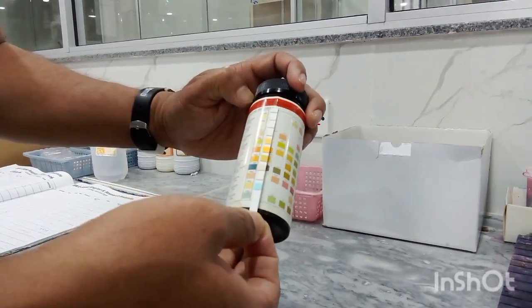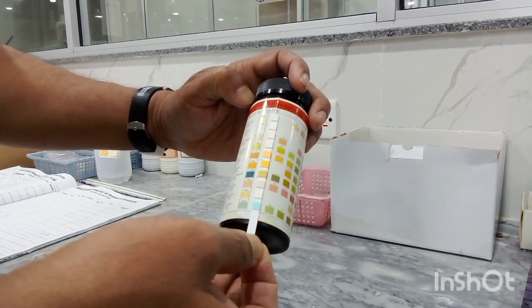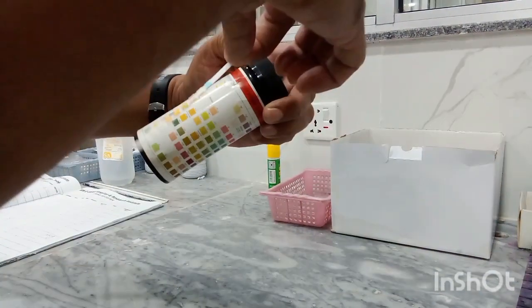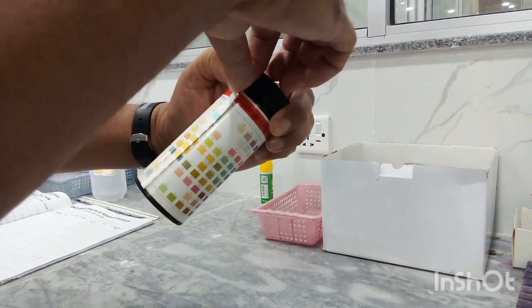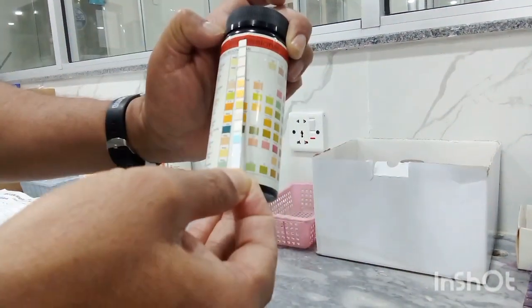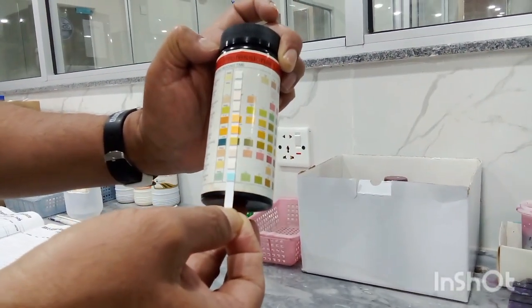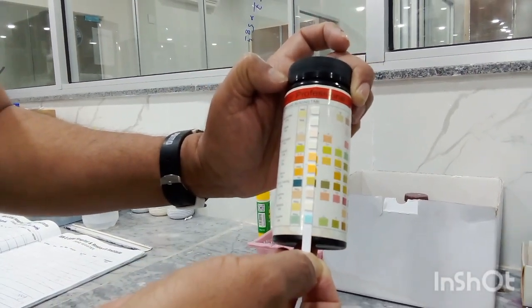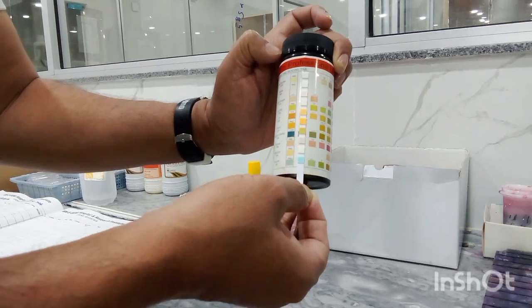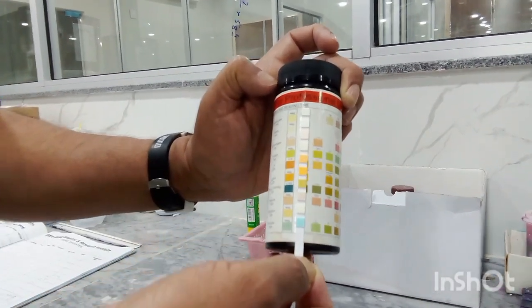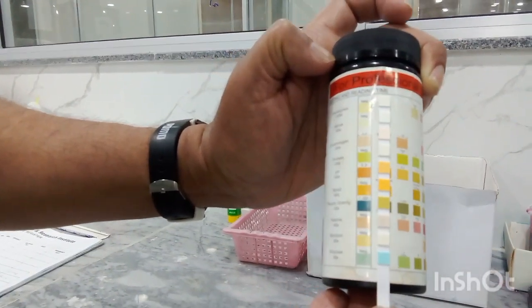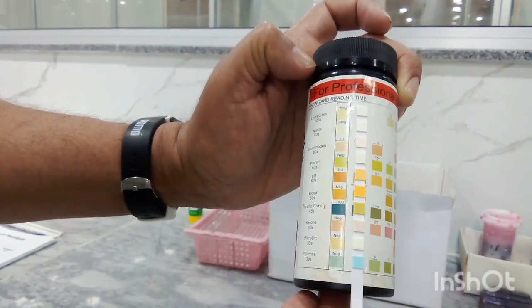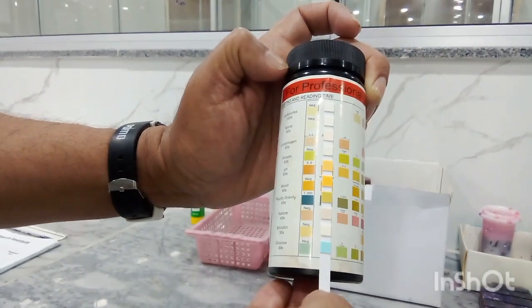We have to grip this test tube in this way. Not, this is incorrect, wrong. We have to match it in this way. And this color code will tell us about the presence or absence of leukocytes, nitrites, sugars and different color combinations.